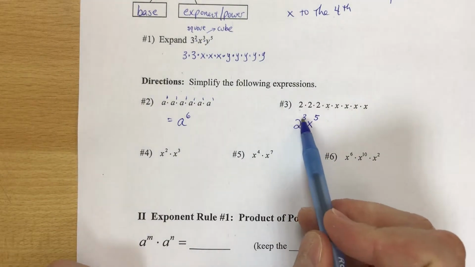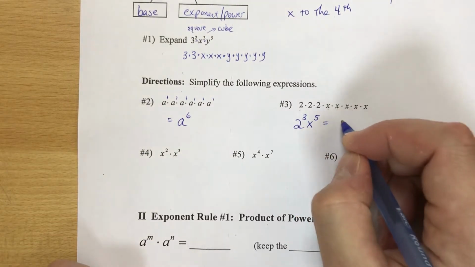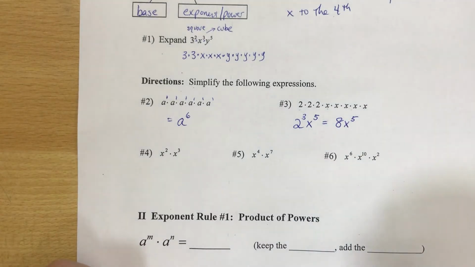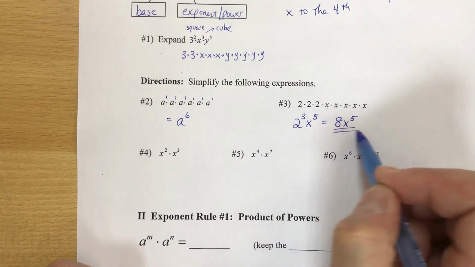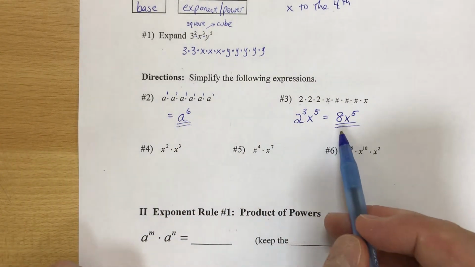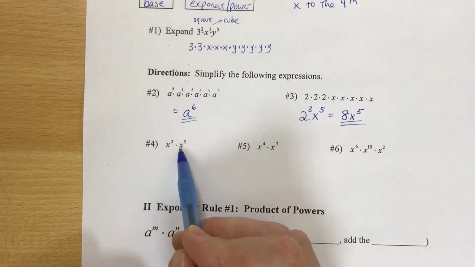Now, one thing we can do with numbers, if we have a number for a base, 2 raised to the 3rd, we can simplify that and write that as 8x to the 5th. Okay, so that's the way we want to write that. Okay, a to the 6th, 8x raised to the 5th. Now, let's say we multiply monomials.